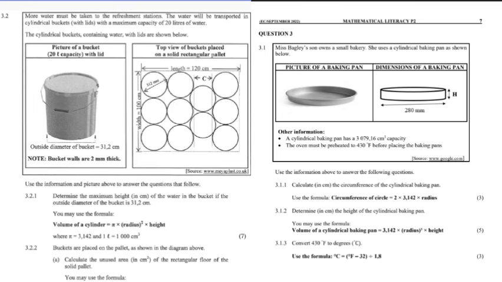We have been given the diameter, which is 280 millimeters, but we have not been given the height. So it is obvious that we are going to have to calculate the height. So another information there says, other information, a cylindrical baking pan has 3,079.16 cubic centimeters capacity, and they also say that the oven must be preheated at 430 degrees Fahrenheit before placing the baking pans inside the stove.